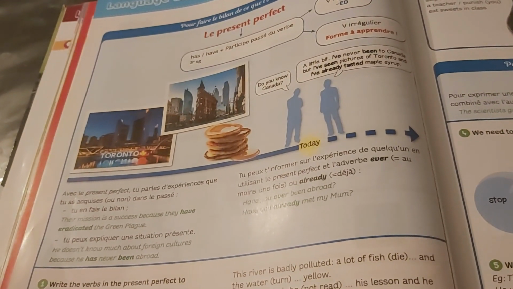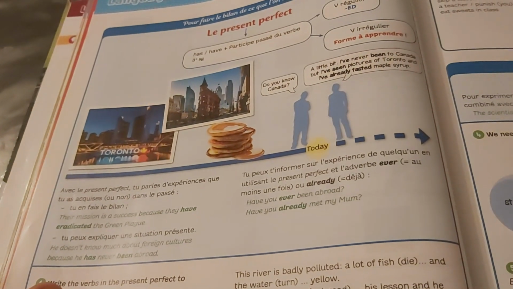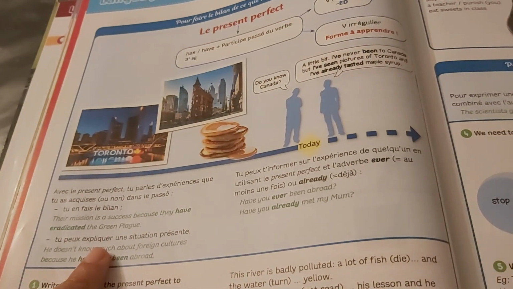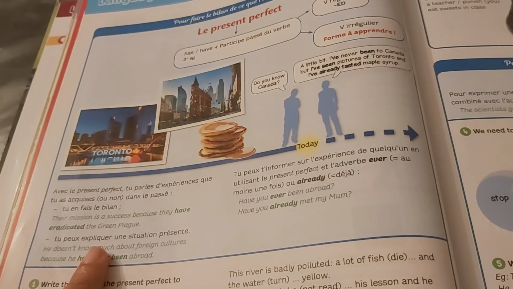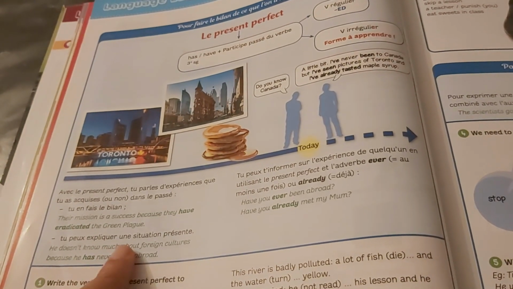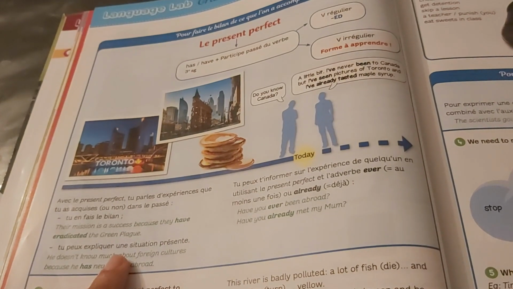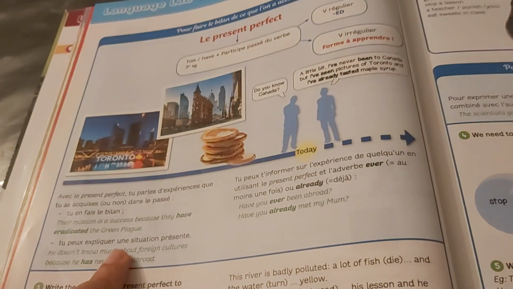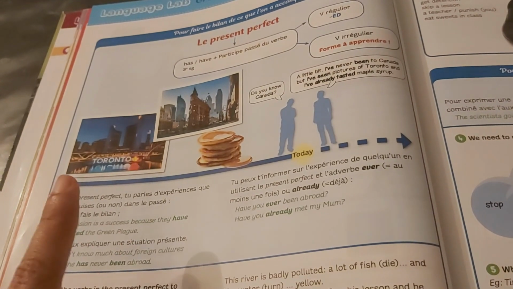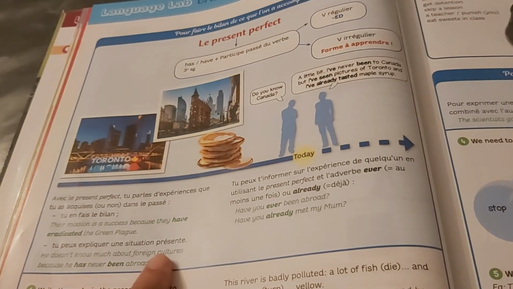Okay, so great. You're going to see now the second situation. Donc deuxième situation qu'on utilise the present perfect is you are going to talk about the present situation. Tu peux expliquer une situation présente.